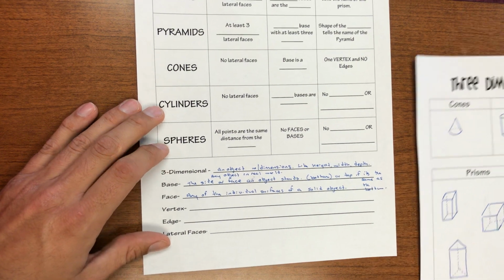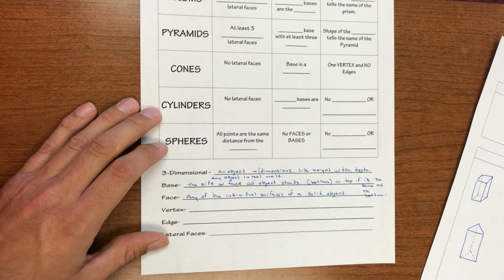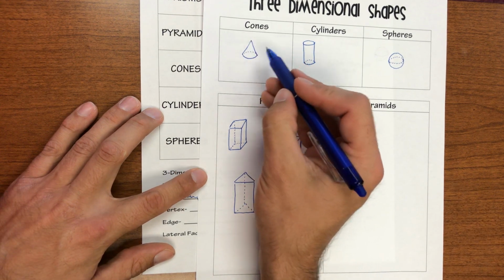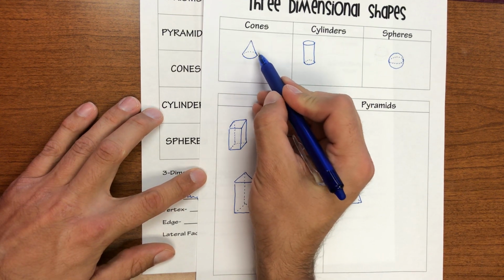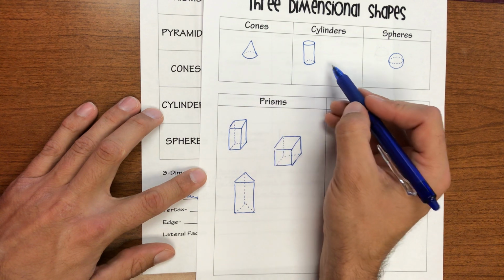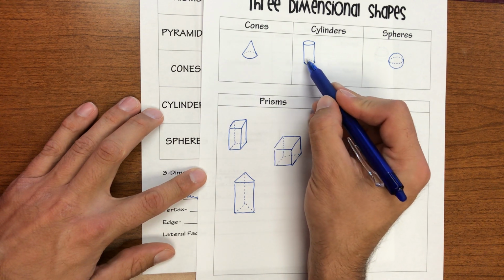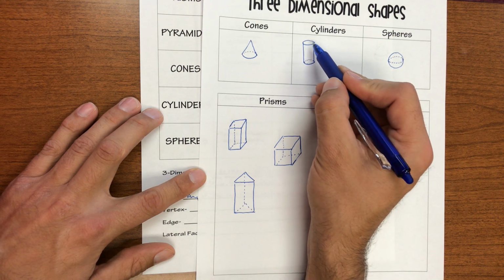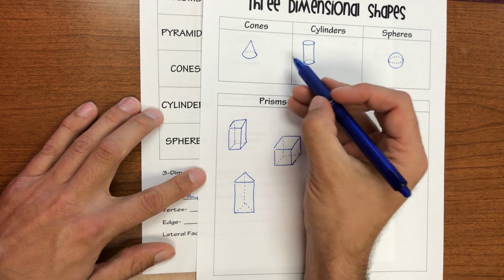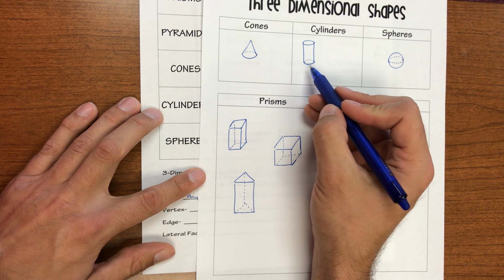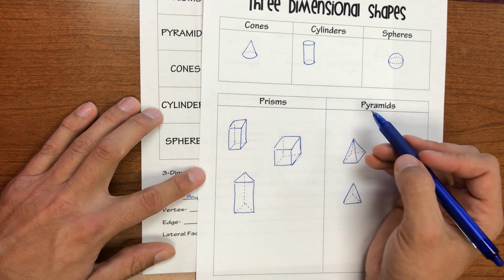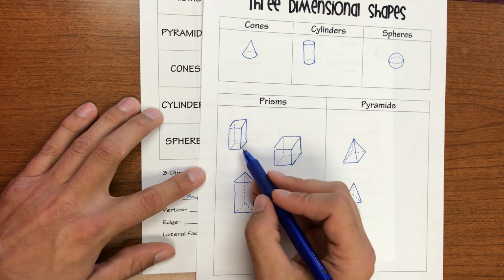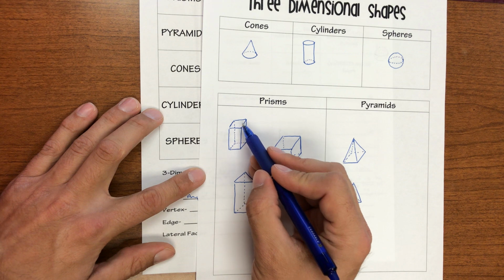So again, pause the video for a minute if you need to finish writing that down. But here's what our bases look like. On a cone, our base is this round part that the cone is sitting on. A cylinder, this is our base. It's the bottom of the shape, but it also has a base on top because you could flip it over. Think of a toilet paper roll. I can take toilet paper and I can flip it over and set it on the other side. Spheres don't really have a base because they just roll around. Prisms, you've got a base here and a base on top.